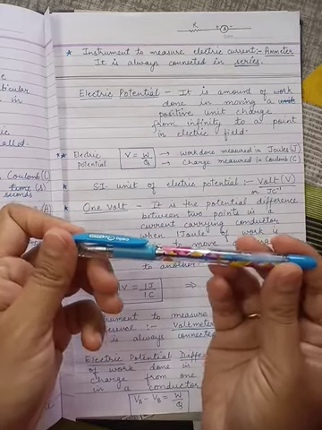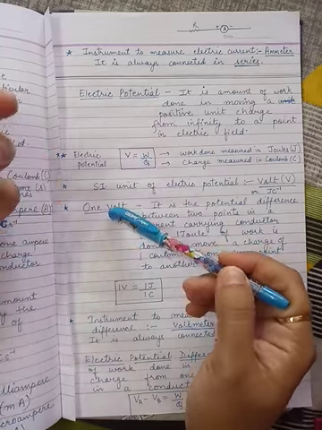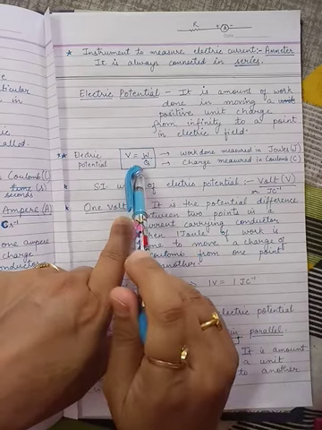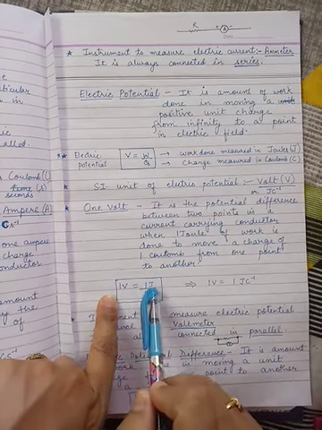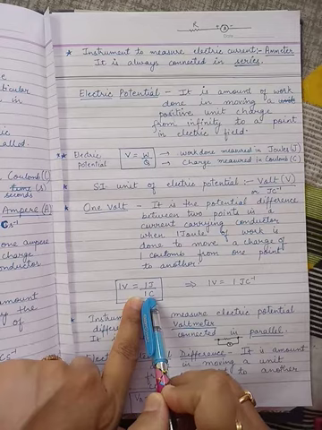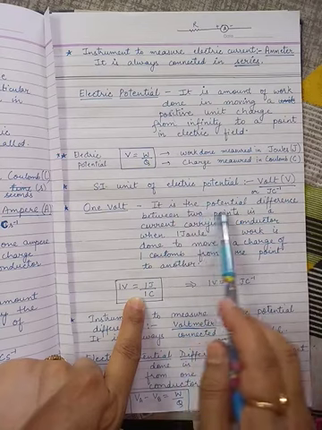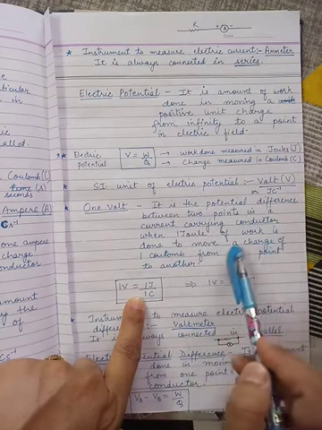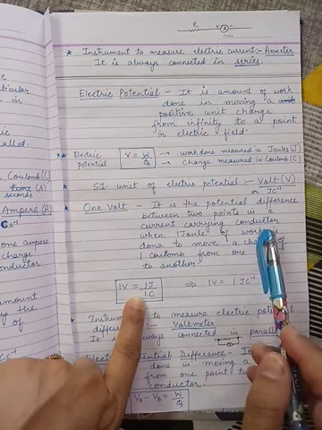So if the charge is 1 coulomb, that is the definition, right? Now how to define 1 volt? In a similar manner as we have defined 1 ampere, according to this formula we can define 1 volt. For 1 volt potential difference, the amount of work done is 1 joule in moving 1 coulomb of charge from one point to another point. So it is a potential difference between 2 points in a current carrying conductor when 1 joule of work is done to move a charge of 1 coulomb from one point to another, right?